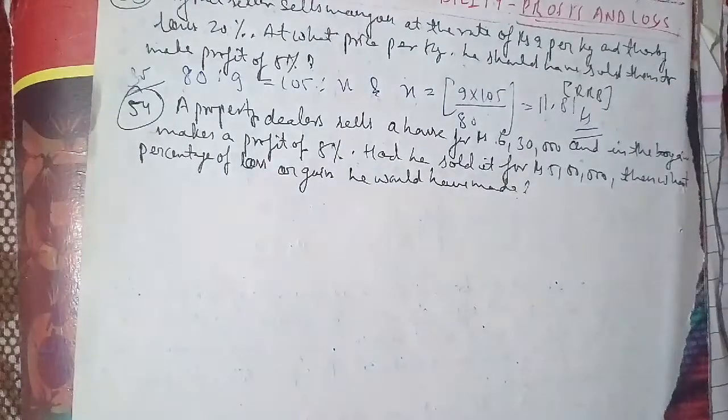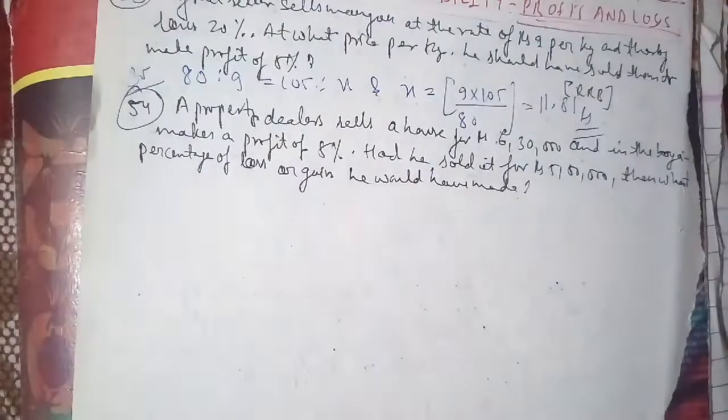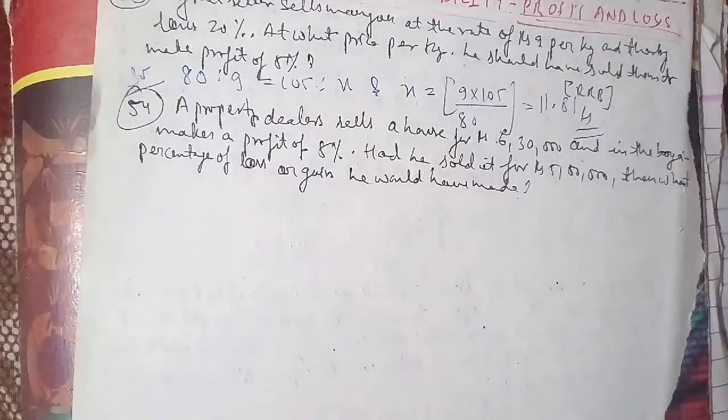That is what we have to talk about. The options are 2 1/4%, 10% loss, 12 1/2%, 16 2/3% loss. That we have to discuss and find out. So here we go ahead for the solution.